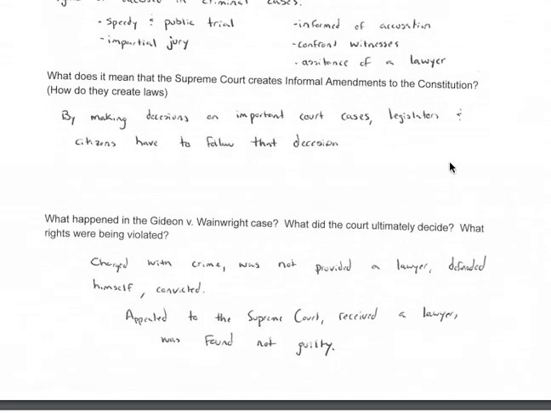When the Supreme Court makes a decision, they create an informal amendment. Basically, by making the decision, they set a precedent. So any important cases are looked at as laws because people have to follow them.